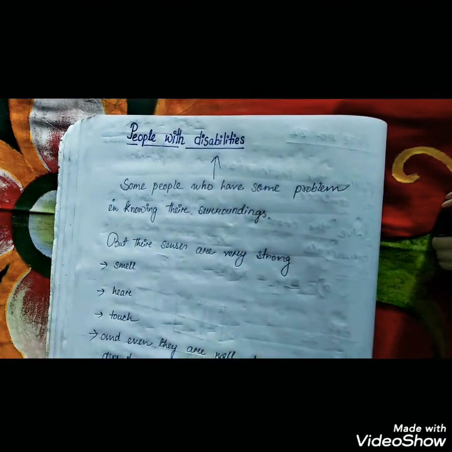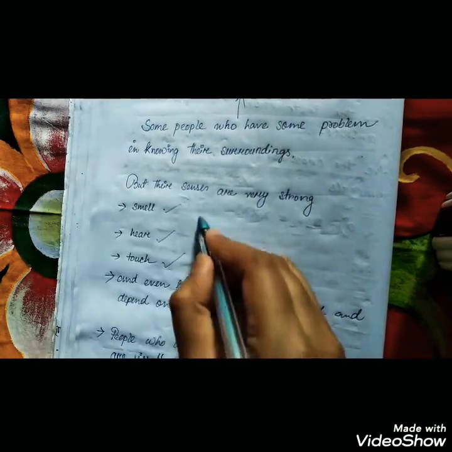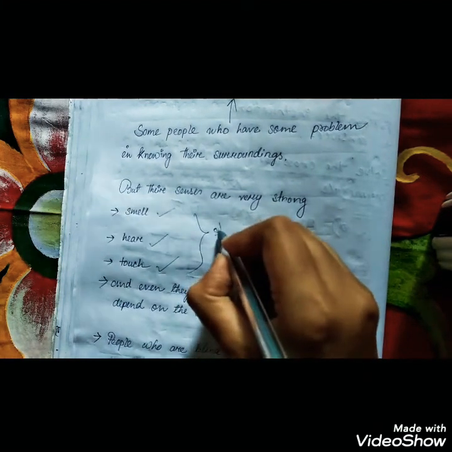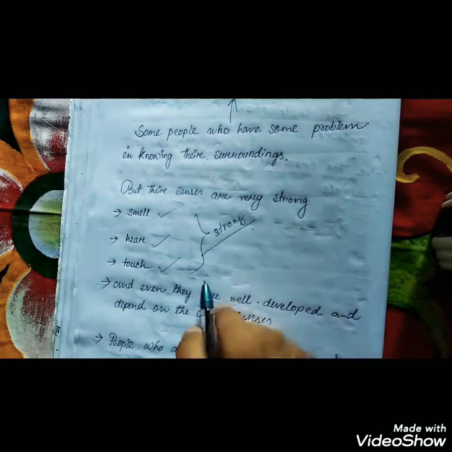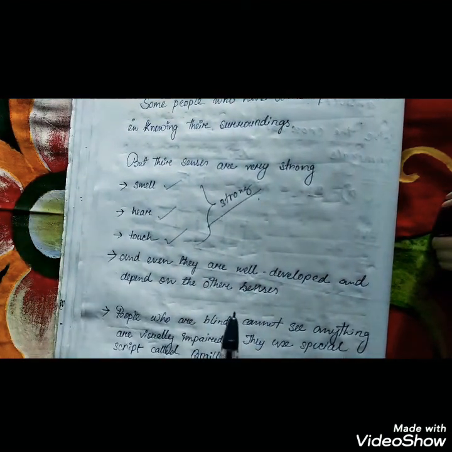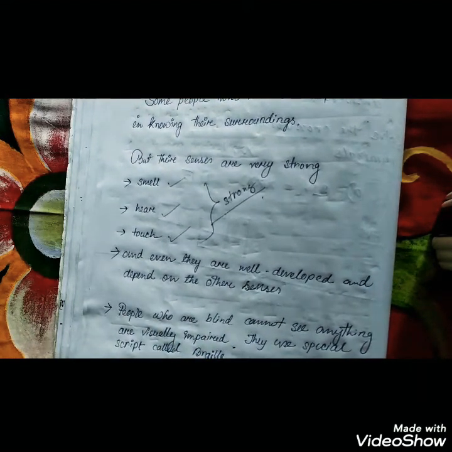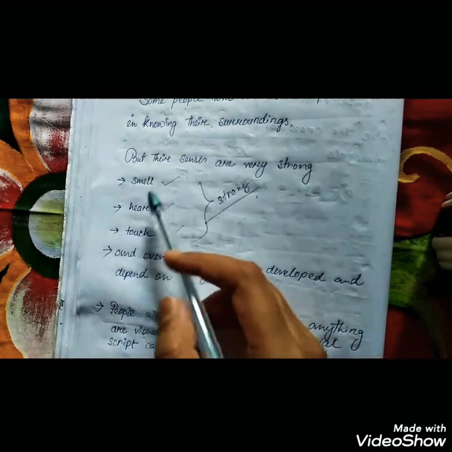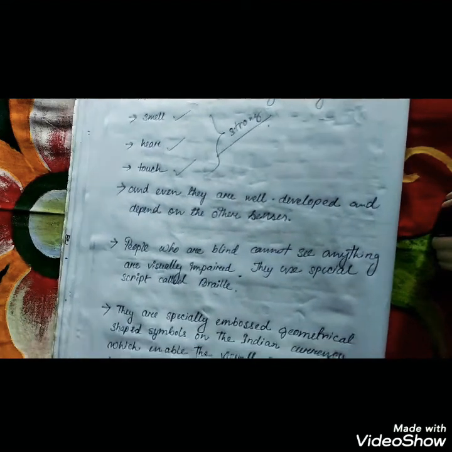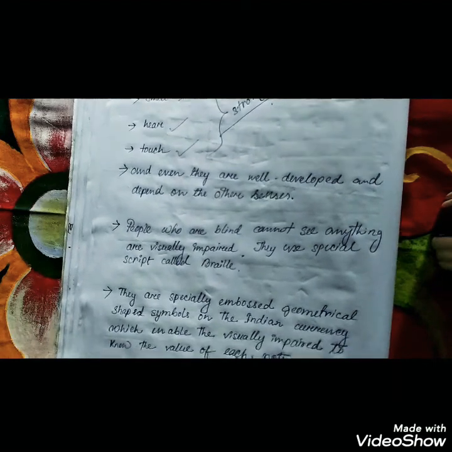Okay, so you can see here I have written their senses are very strong, like smell, hearing, touch and other senses. Even the other senses are also very active and well developed. All the senses are very strong in them. Dogs also have a very good sense of smell, so that is why they are trained to find and rescue people, track thieves, or even detect bombs using their sense of smell.